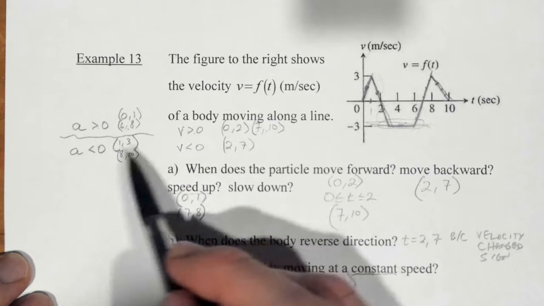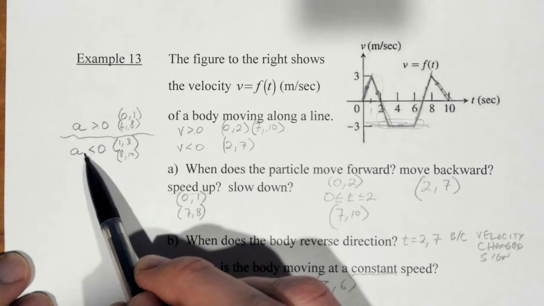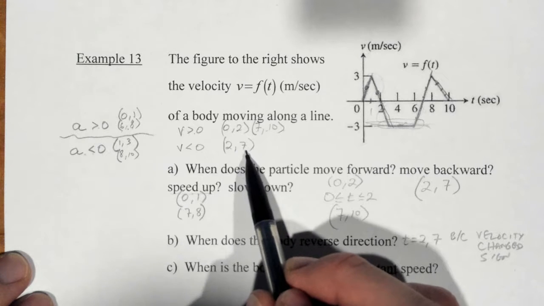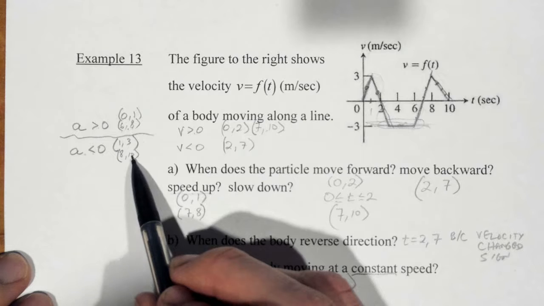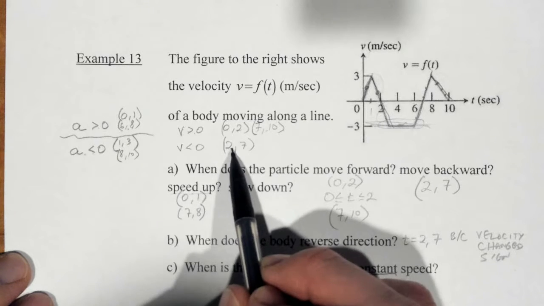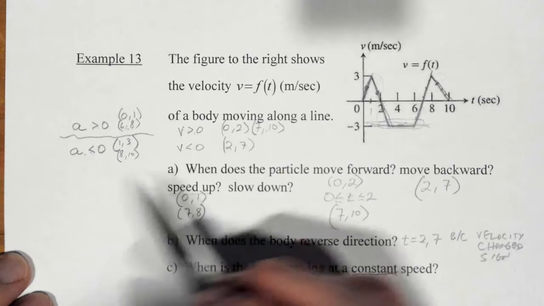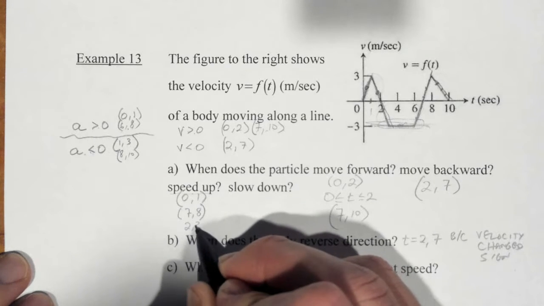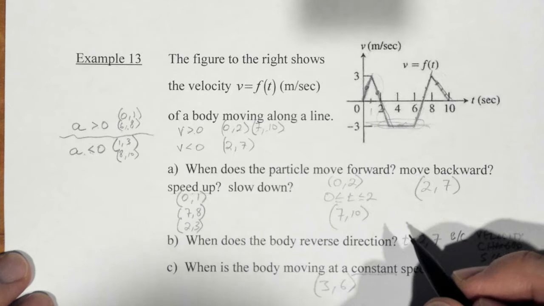But we also have to check out when acceleration and velocity are both negative. Well, velocity is negative from 2 to 7. Acceleration is negative from 1 to 3 and 8 to 10. In that short spot from 2 to 3, acceleration and velocity are going to both be negative. So there's one more part where the particle is speeding up, and that's 2 to 3.